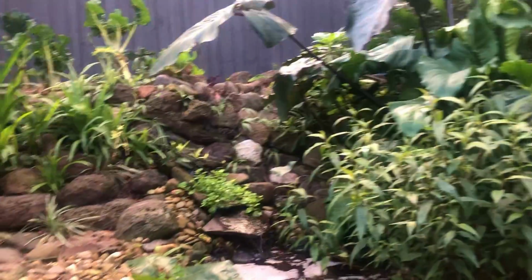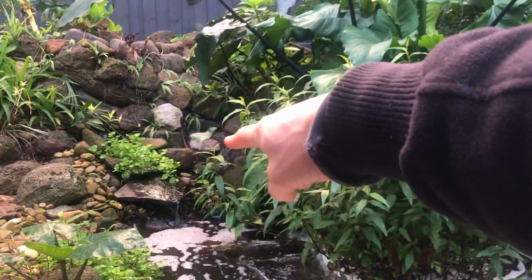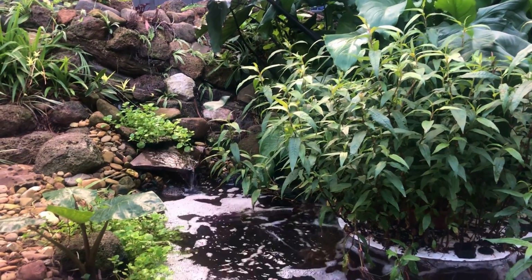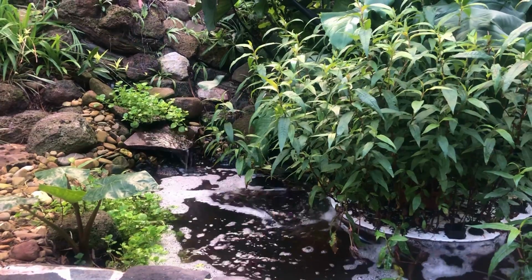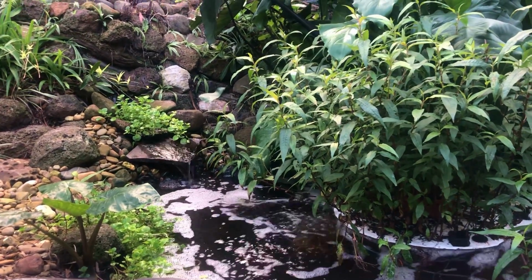So we have the waterfall that is on, as you can see there, where the watercress is growing. You see the watercress is really falling over the waterfall. And shortly we will not see the waterfall anymore, but I can always harvest the watercress to clear the waterfall, so it's not an issue.